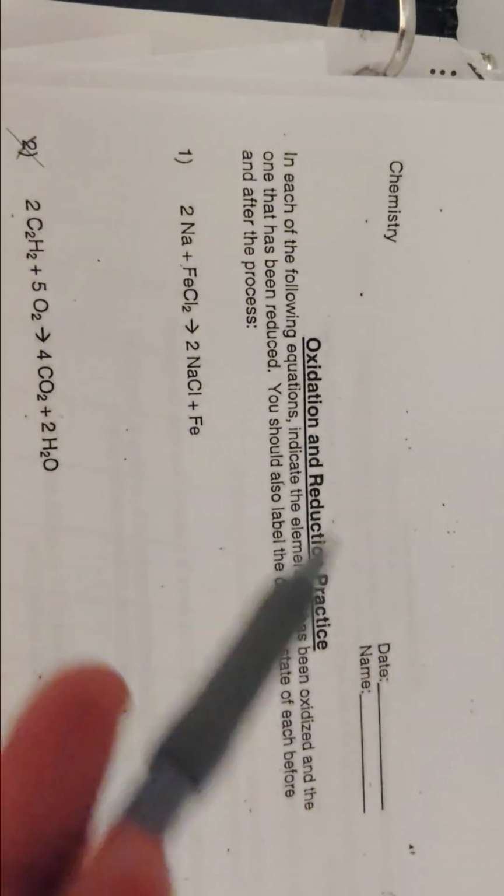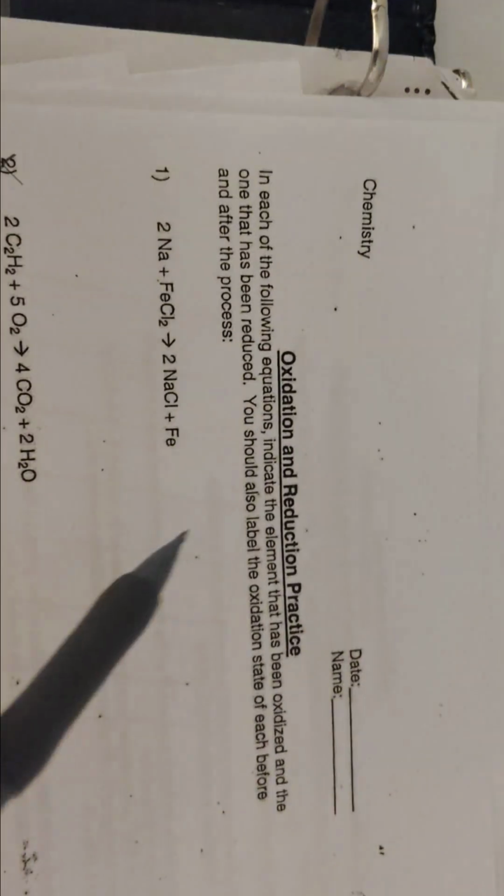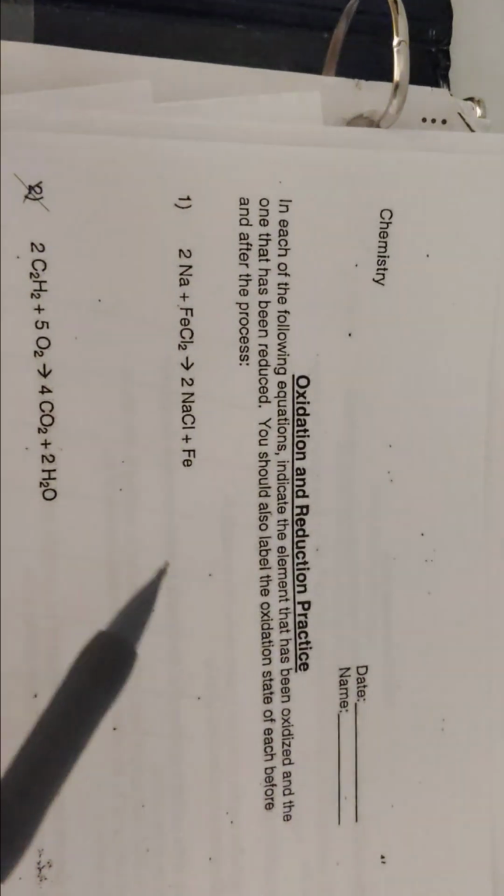So think of it this way. It's reducing its overall number because it's gaining a negative number. So it's being reduced. Electrons are negative. So that's what reduction is. Okay. So let's start with number one.